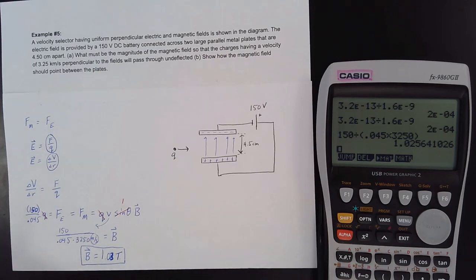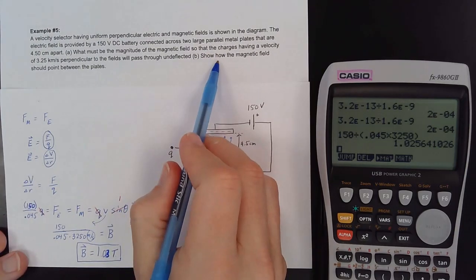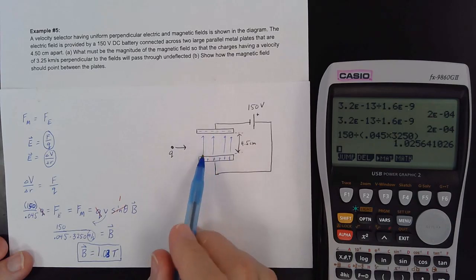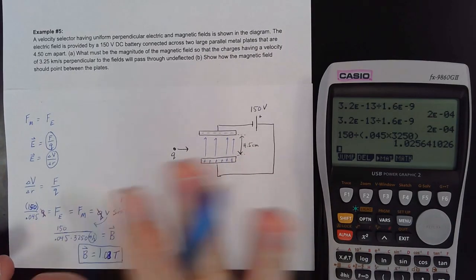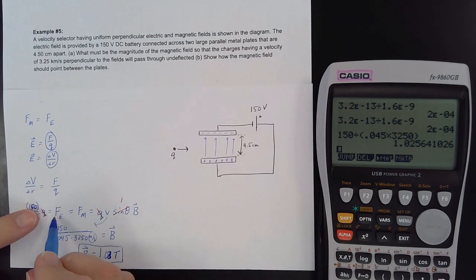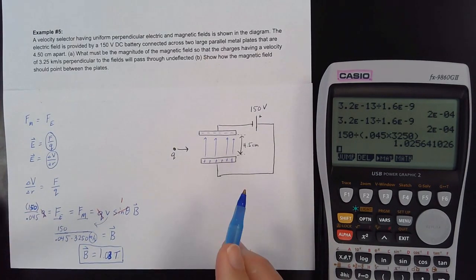All right. Now, the second question is show the direction of the magnetic field. Show how the magnetic field should point between the plates. Now, most people will be like, oh, well, if the electric field is up, the magnetic field should be down. No, don't do that. Remember we need the forces to balance.